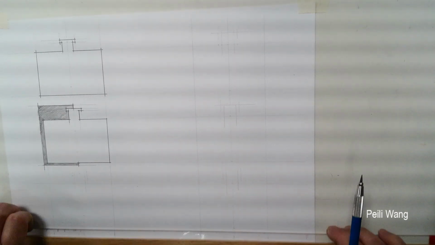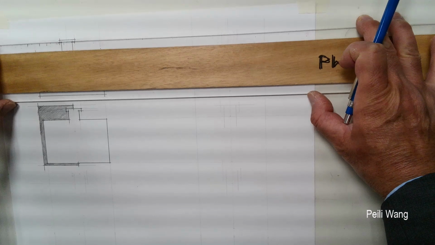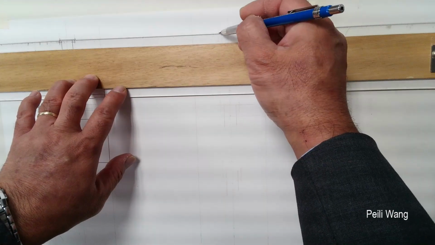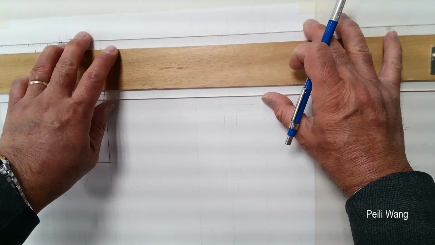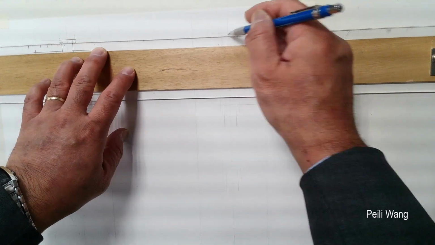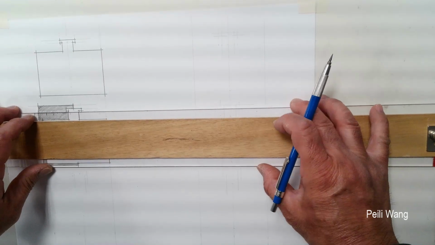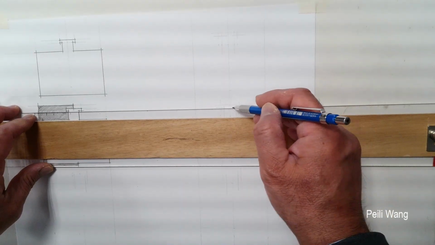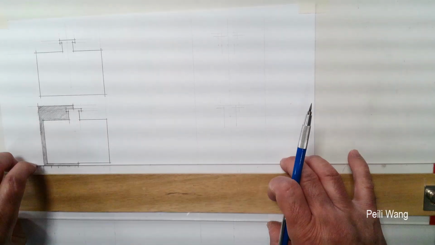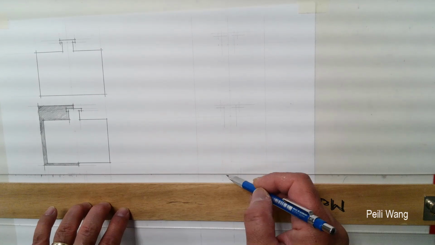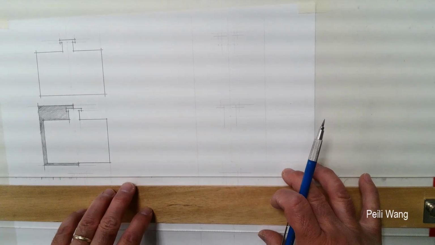So now I work on this one, outline. I use a parallel bar.